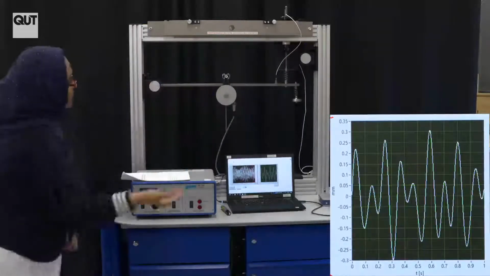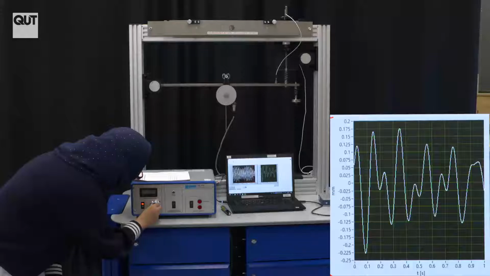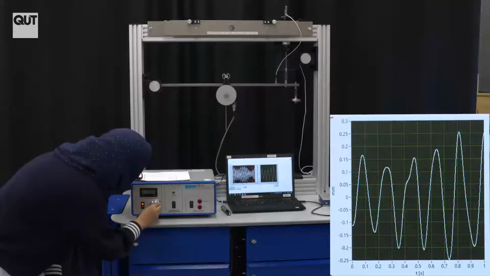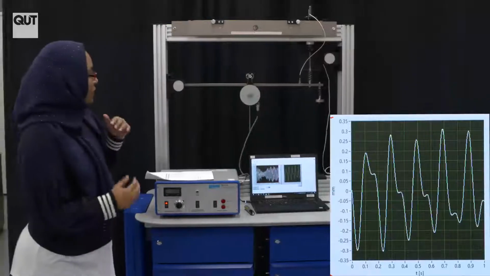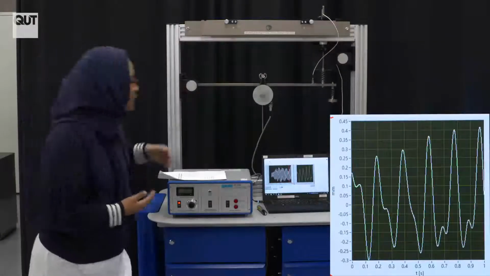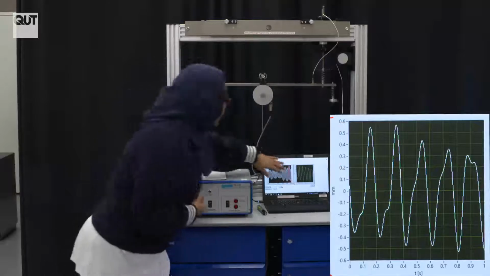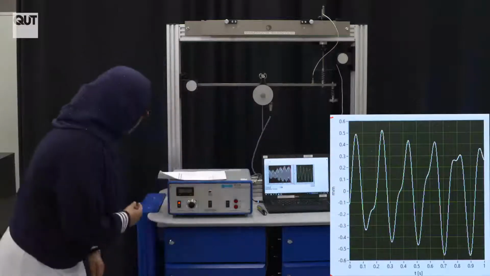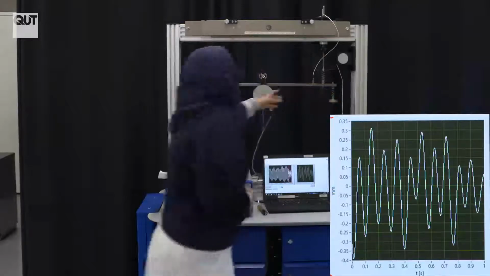Again, we want to increase the frequency to 10 Hz. What we now expect is an increase in the amplitude, and that's what we find. Now the amplitude is 0.5 millimeter. I'll try to stabilize the system a little bit.